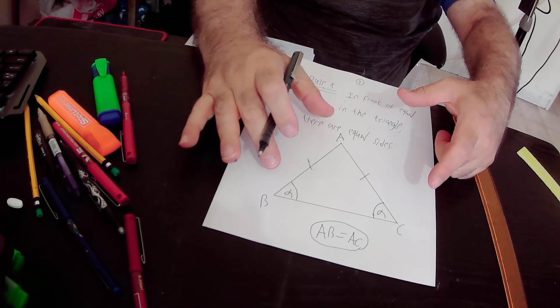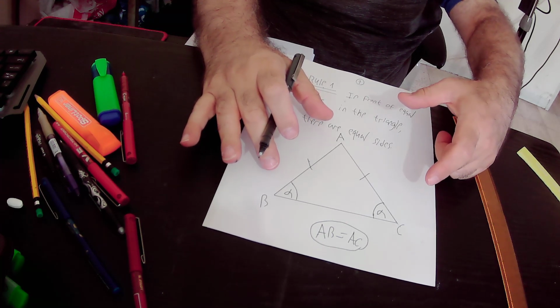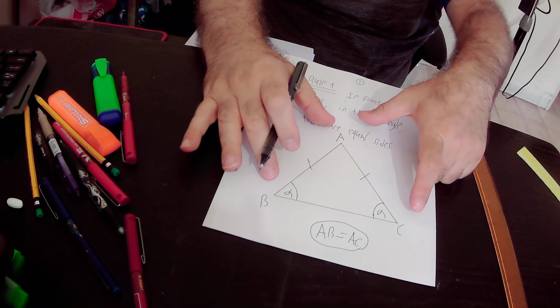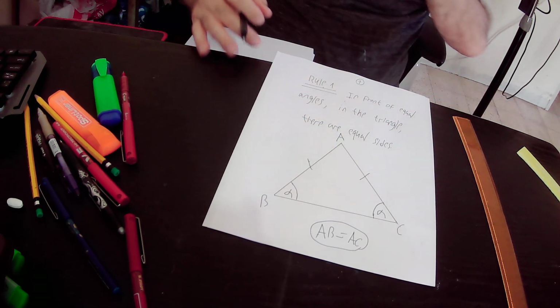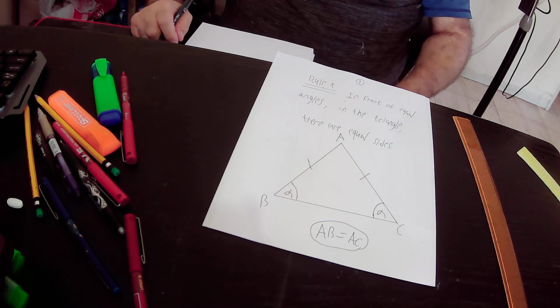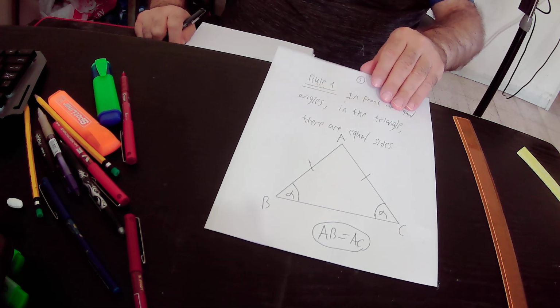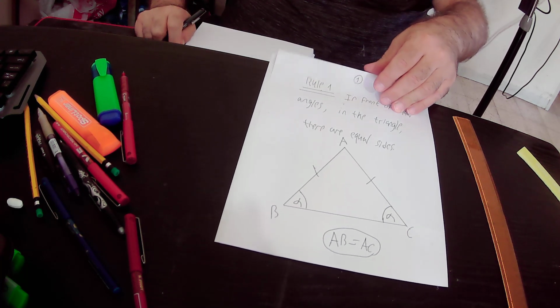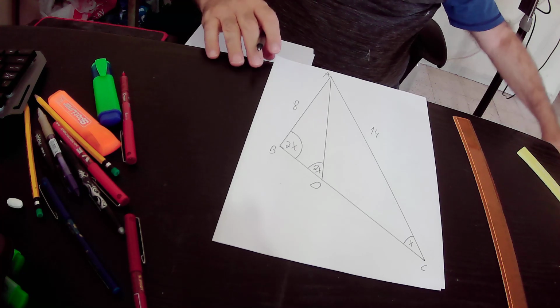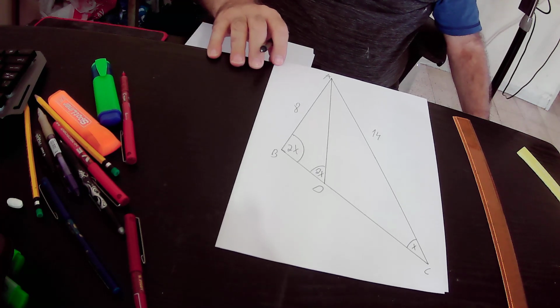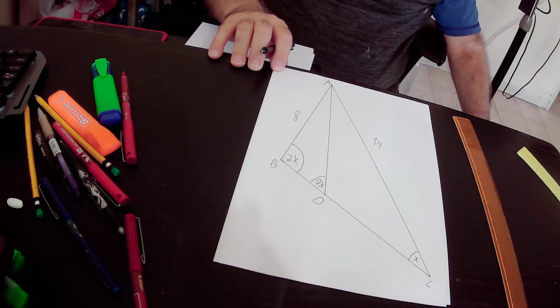That is to say, AB equals AC. Okay? So we actually can implement rule number 1 in our drawing.